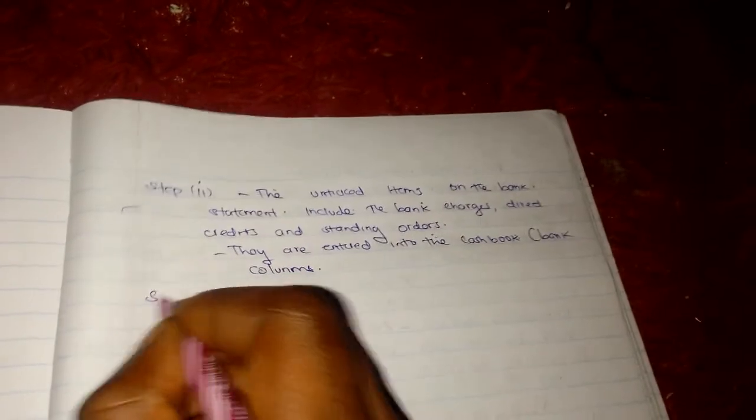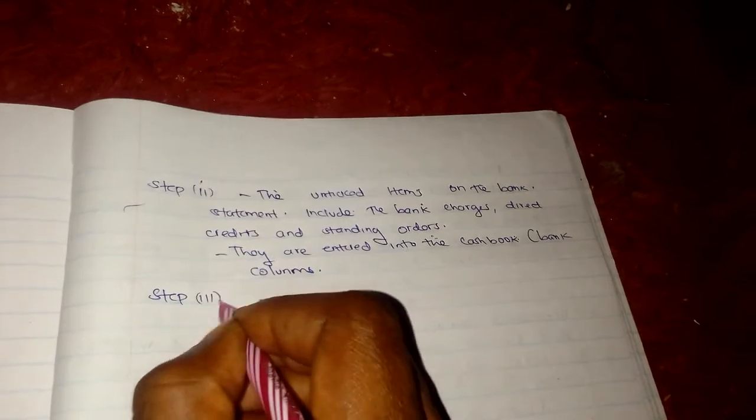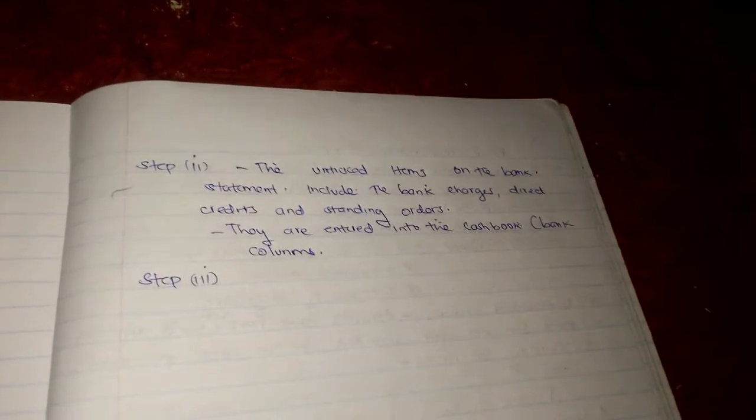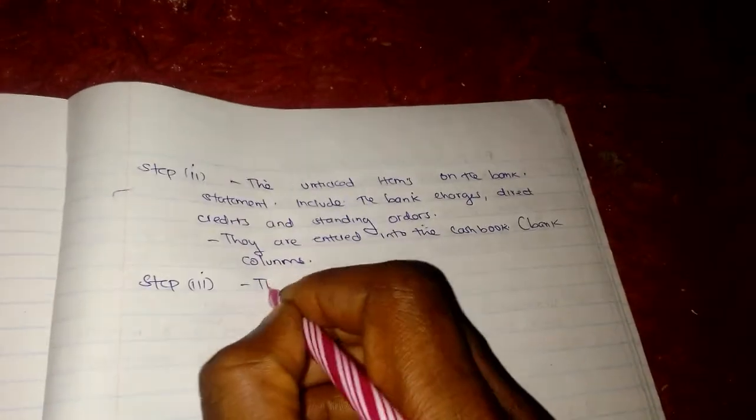Then direct to our step 3. These are the steps to be followed when working out a bank reconciliation statement. So the antique items from the cash book, let me write it.